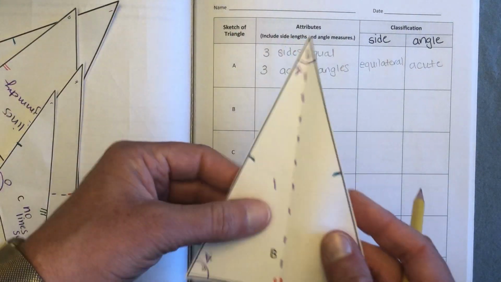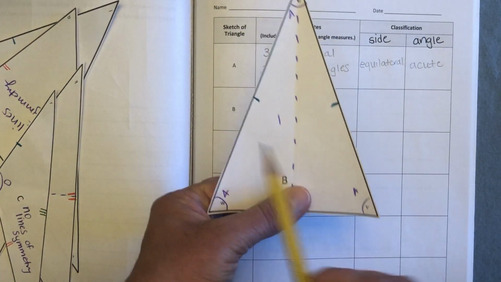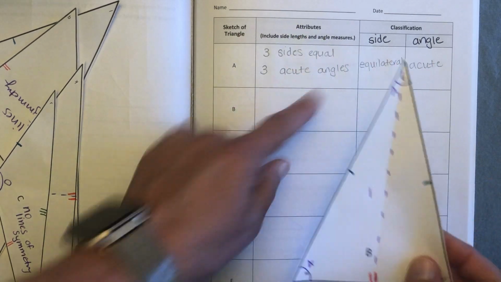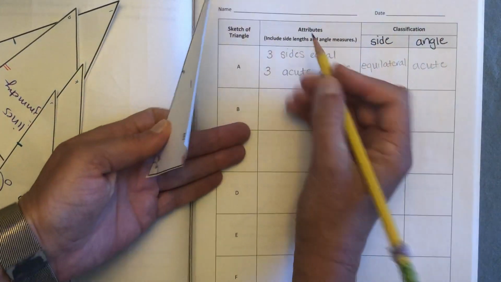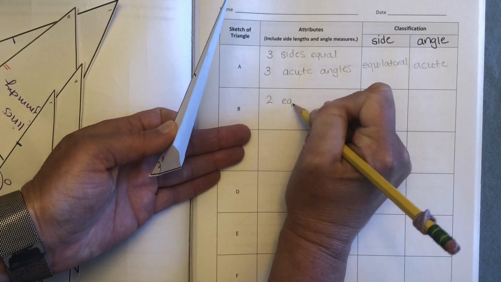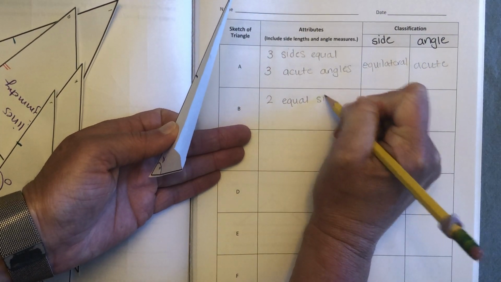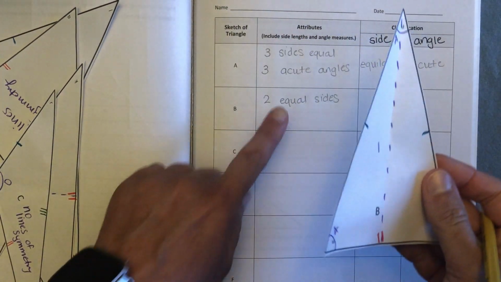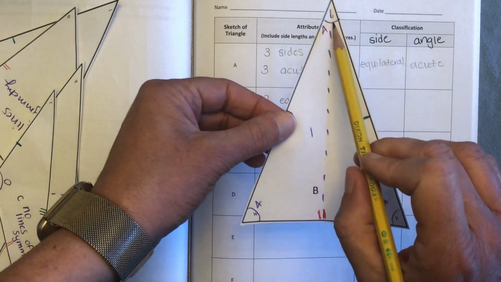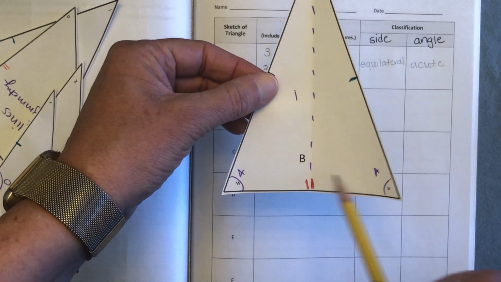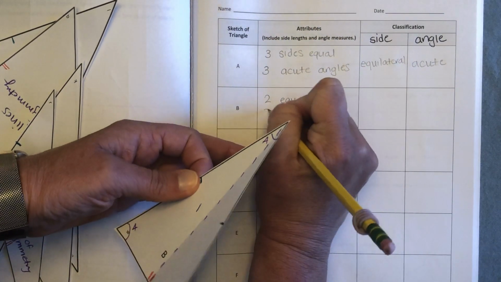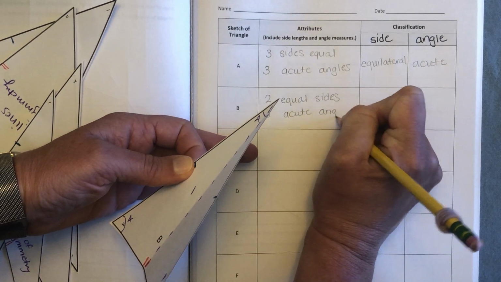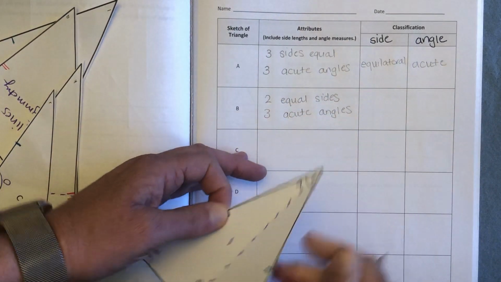Let's take a look at triangle B. It's a good thing we drew all over it because that's going to help us. Triangle B, let's look at the sides first, and it has 2 equal sides. And what about its angles? Well, let's take a look. That's why we wrote the little A in all of these angles. It has 3 acute angles.